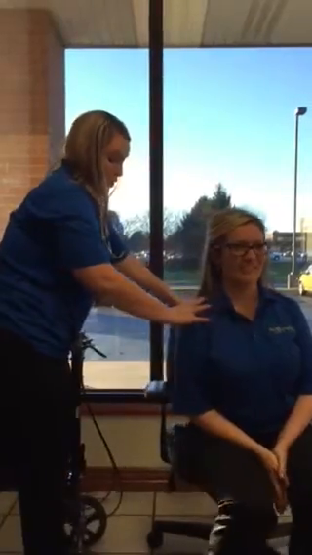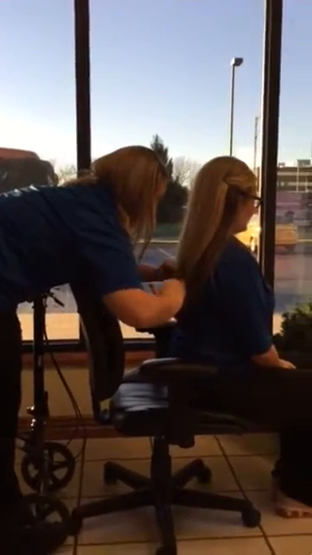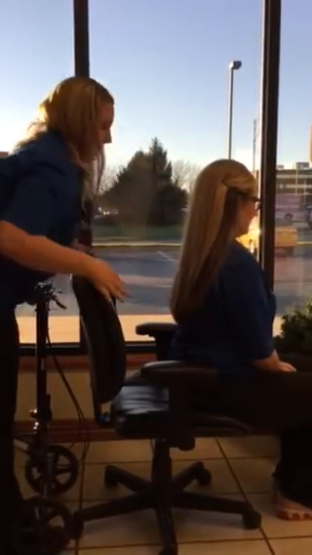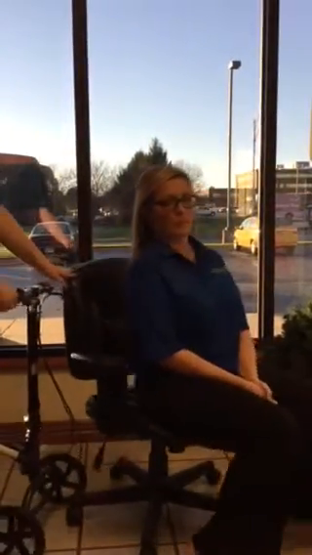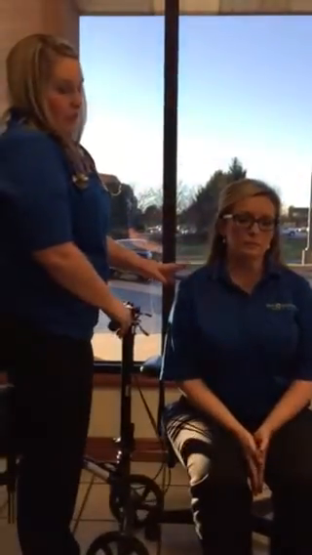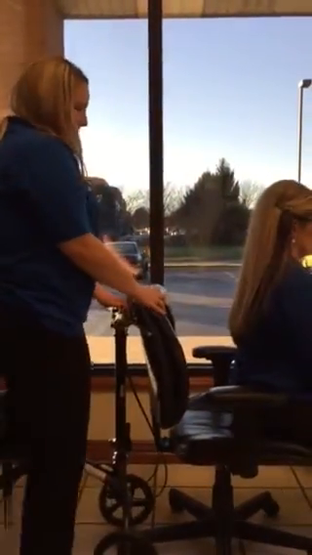And actually, I'm going to turn her. I'm on a scooter, so kind of got to work with that. Okay, 99, 99, 99, 99. Okay, so that's tactile fremitus. And then I'm going to check for symmetric expansion. I'm going to have you turn back around, and we do this on the posterior.